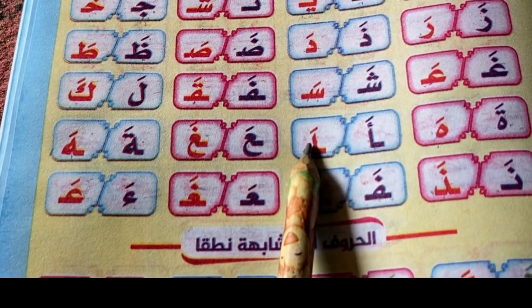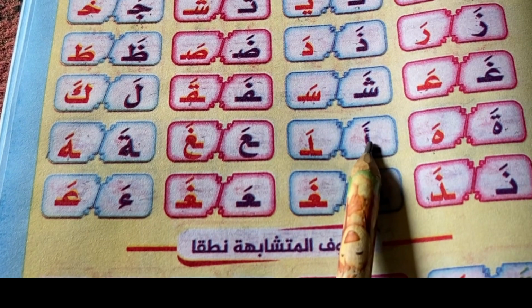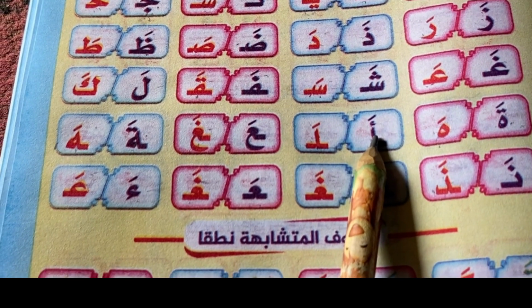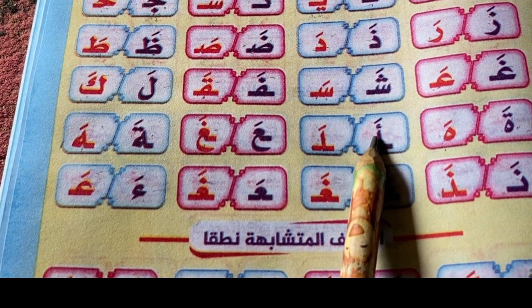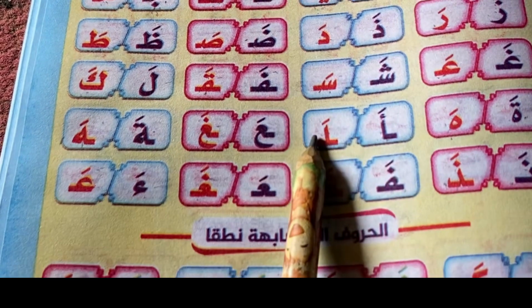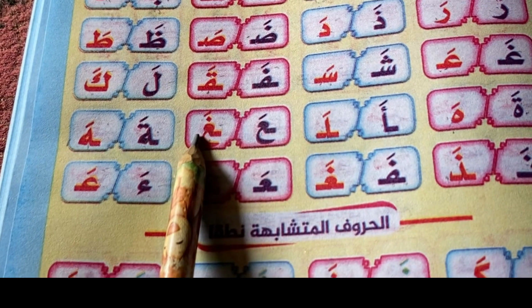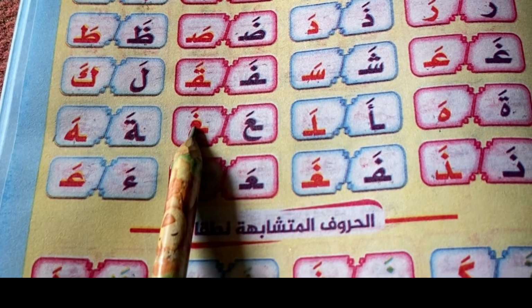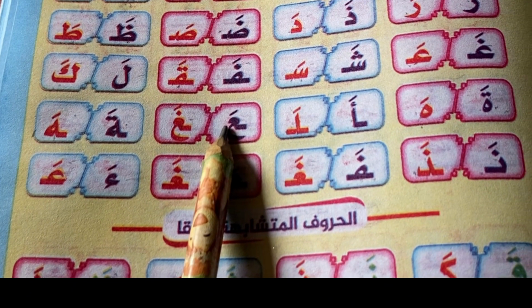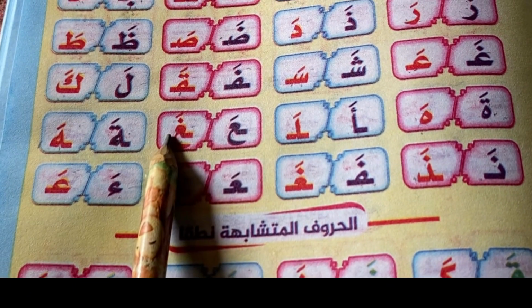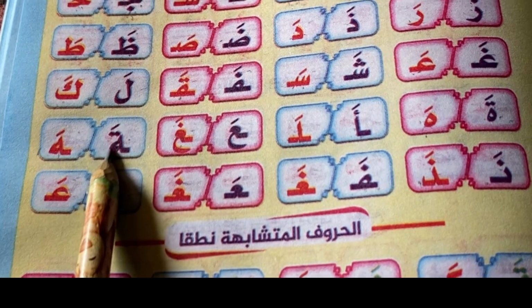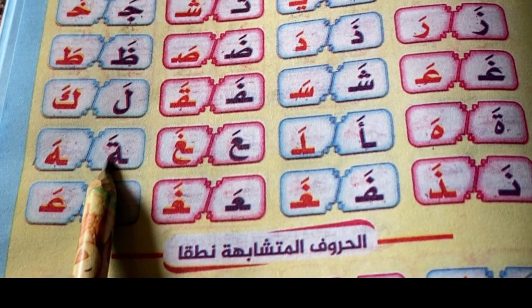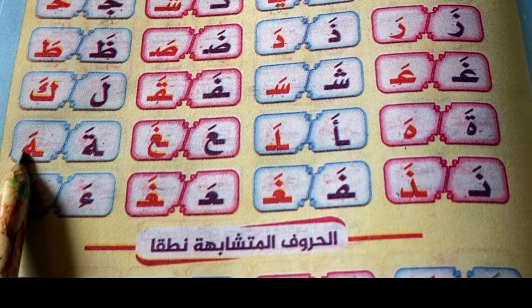Alifun and Lamun. Alifun has Hamza at the top. Alifun and Hamza are the same. Alifun and Lamun. Ainun, Ghainun. Ainun has no dots. Ghainun has dots. Ta'un has two dots and Ha'un has no dots.